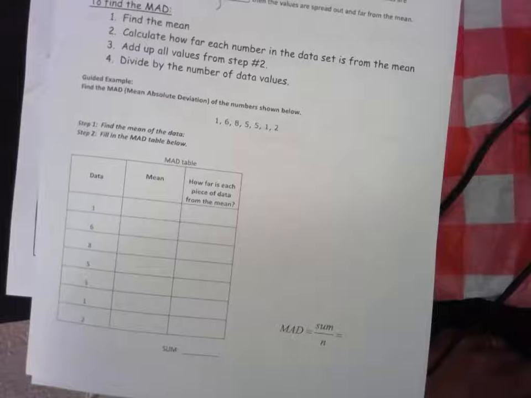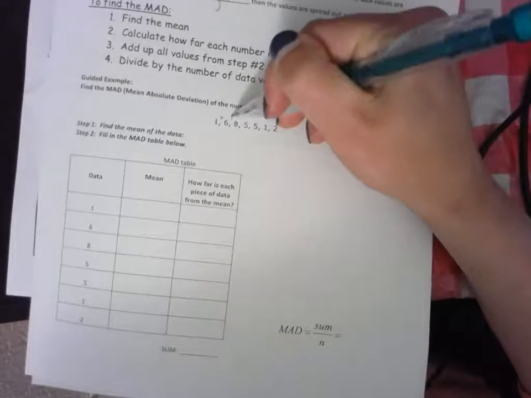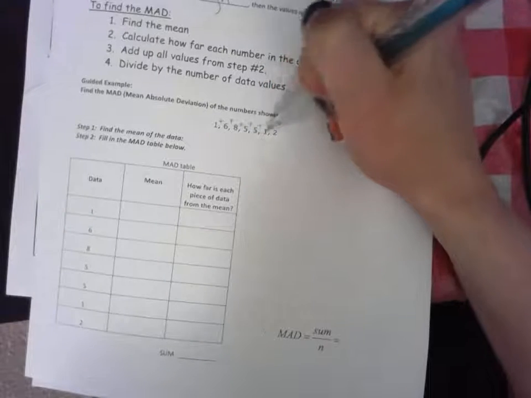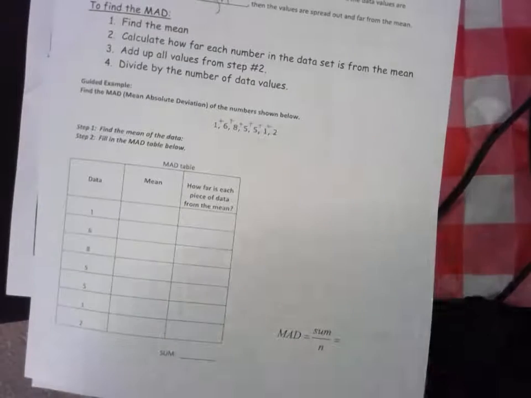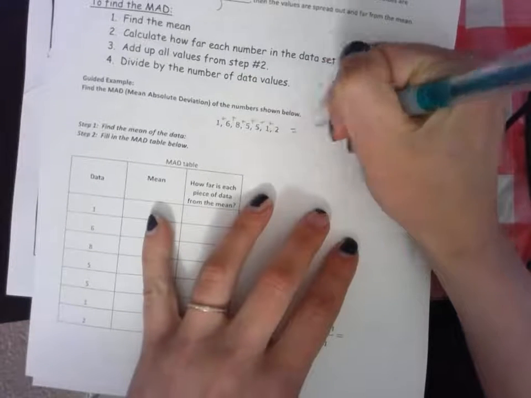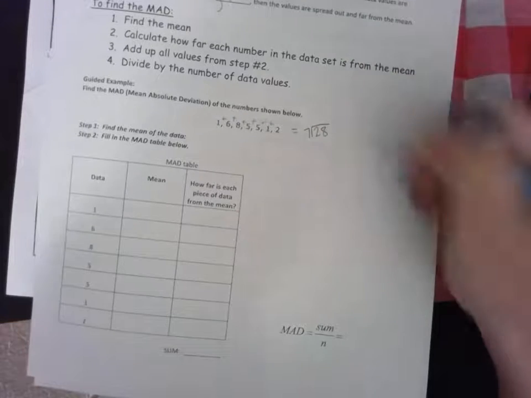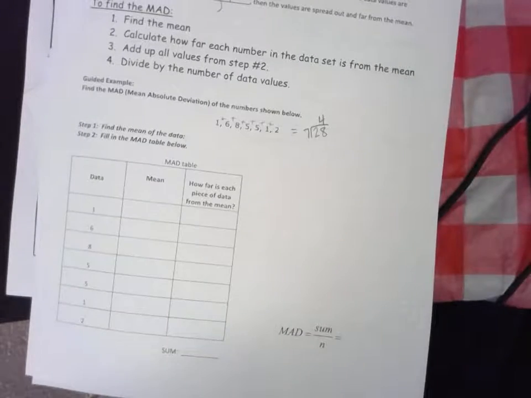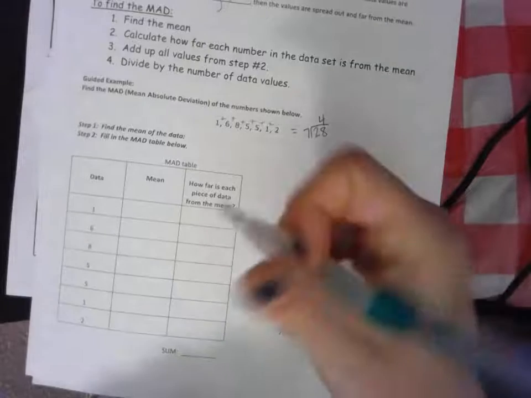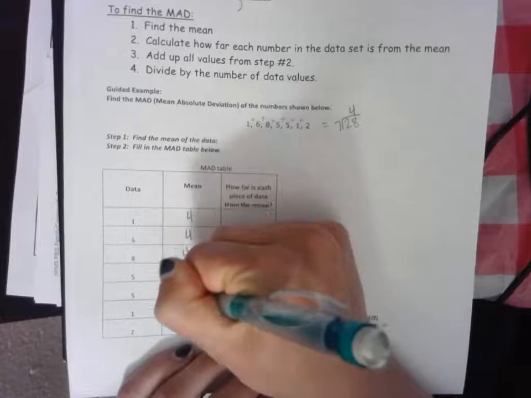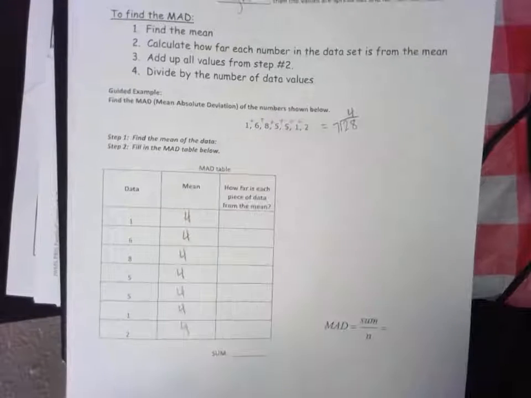What we need to do is find the mean. Remember, how do we find the mean? We need to add up all of these numbers and then divide by how many numbers we have. We have 1, 2, 3, 4, 5, 6, 7. So we're going to add those up. If I do that, I get 28. And if I divide that by 7, my mean then is 4. So in this table, I'm going to write 4 for every cell in this column, because that is my mean for this data set. Okay?